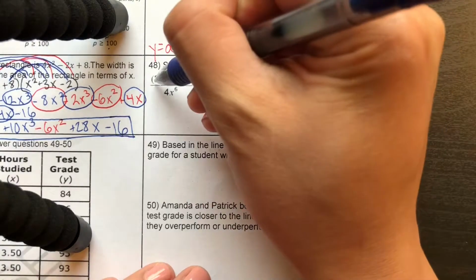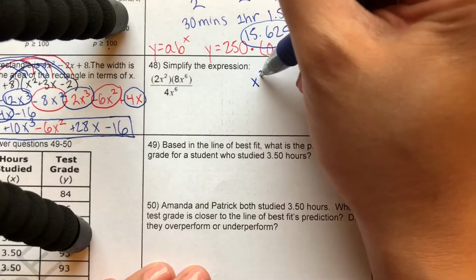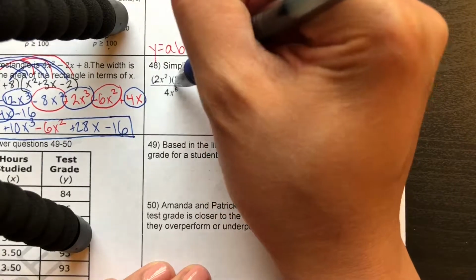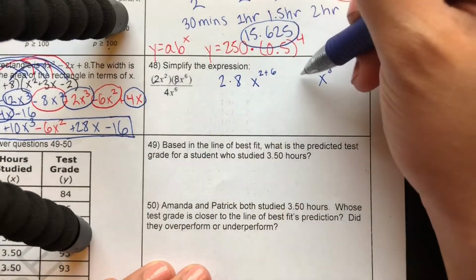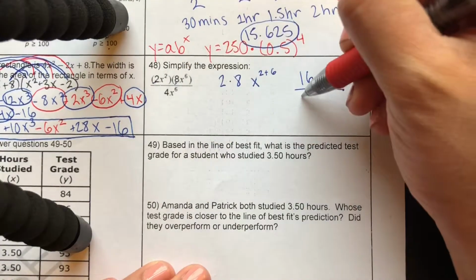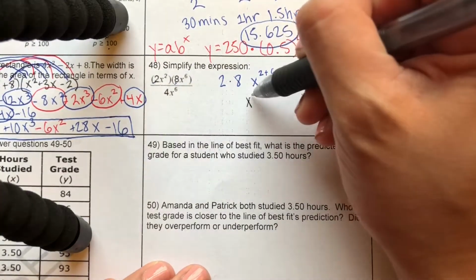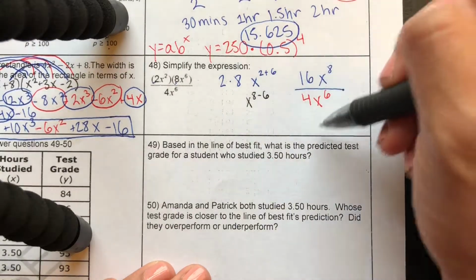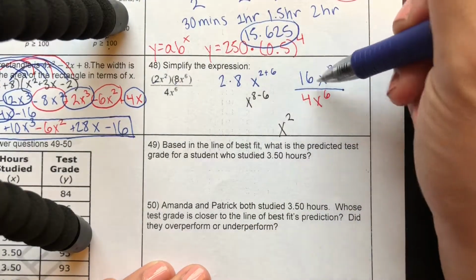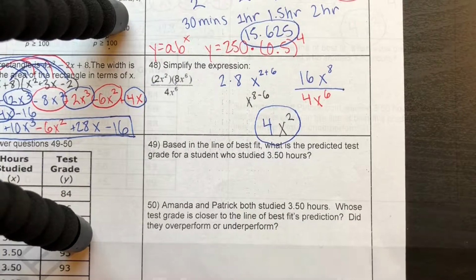When I'm multiplying exponents, I can just take the exponents, and when I multiply them, I add them together. So the x's become 2 plus 6, which I know is x to the 8th power. Right here, I can just multiply these terms. 2 times 8 is 16, so my numerator is going to be 16x to the 8th. On the bottom, I have 4x to the 6, and again, I can apply exponent rules. Right here, I do 8 minus 6, so the exponent becomes x to the power of 2, and for these terms, I just keep regular division. 16 divided by 4 is 4. Your final answer is 4x to the second.